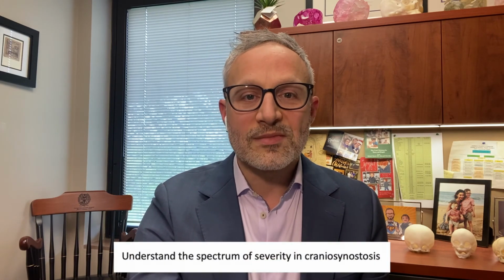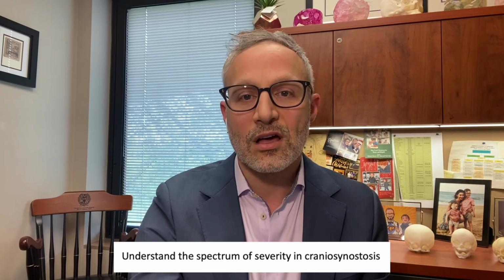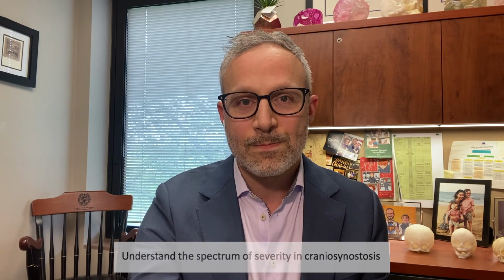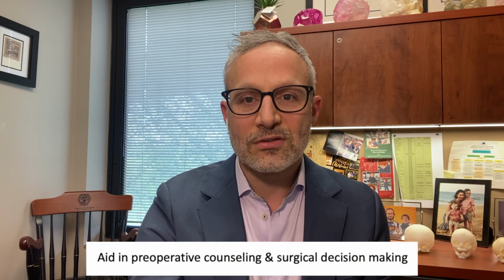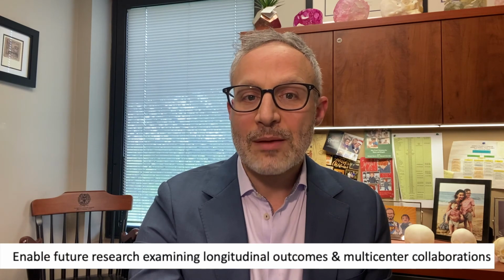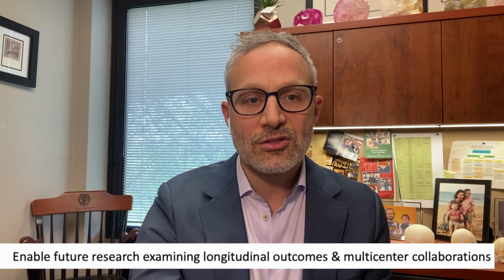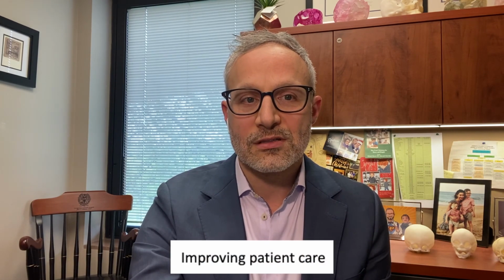We believe this information is crucial for several reasons. First, it will help us better understand the spectrum of severity in metopic synostosis and soon other forms of craniosynostosis. Second, it will aid in preoperative counseling and surgical decision-making. And third, it will enable future research, including longitudinal outcome assessments and multi-center collaborations, ultimately improving care for our patients.